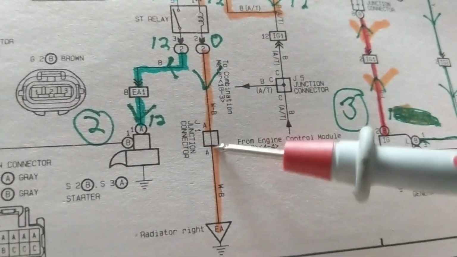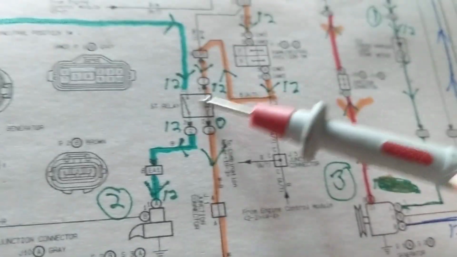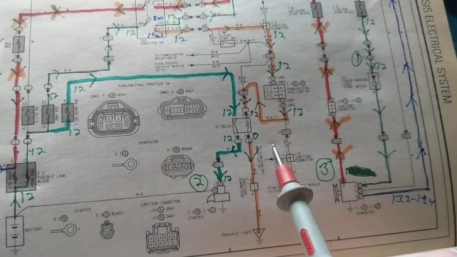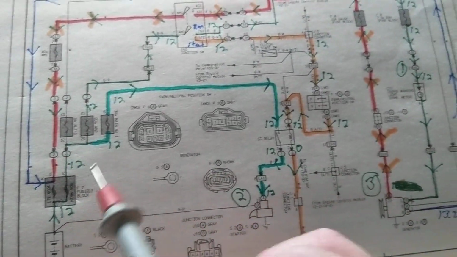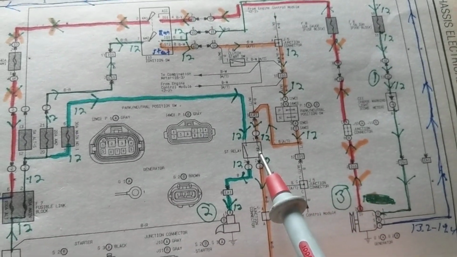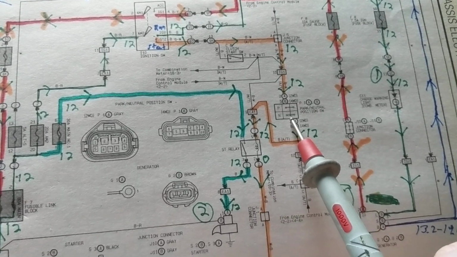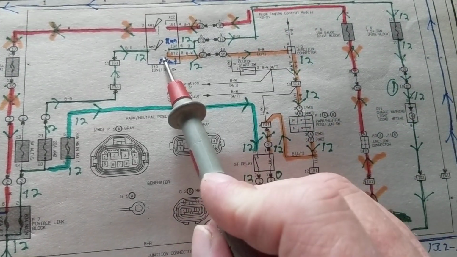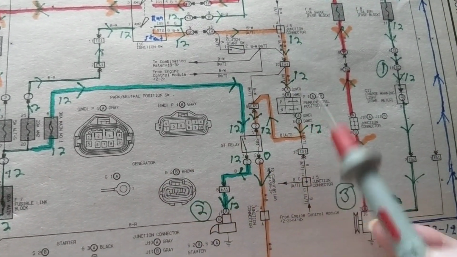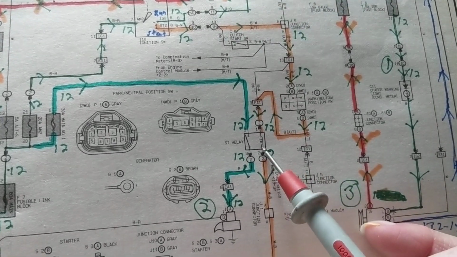Again, we don't worry about these junction connectors. We're going with main components. So, what did this help us? We came here. Since this is activated in the start position, we went through one component, went through another component to get to this component, to get the ground.